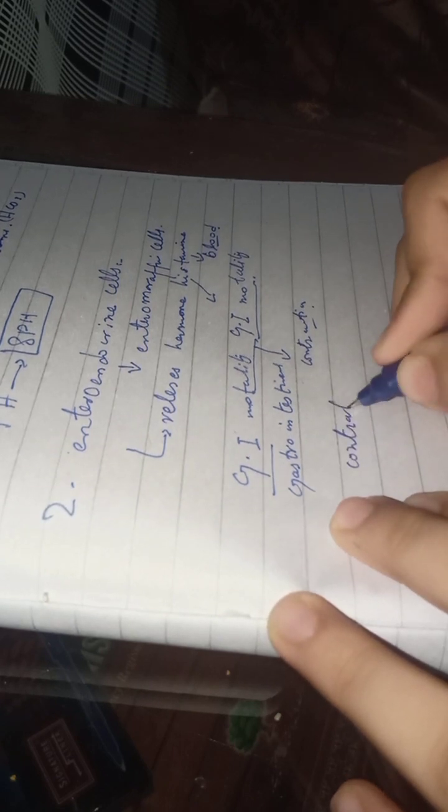The contraction of the muscles of the gastrointestinal tube. So that was the GI motility.